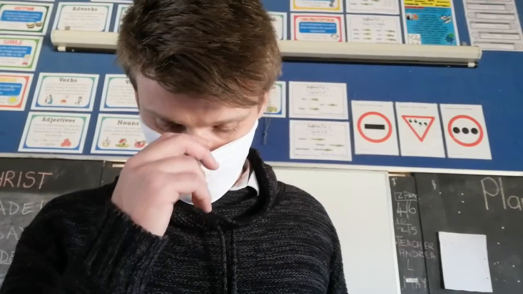A gerund is formed when the present participle of a verb ending in ing is used as a noun. We can often find the gerund next to the word of. Example, he has a fear of sailing. The barking of the dog distracted us. I'm going to read that again. A gerund is formed when the present participle of a verb ending in ing is used as a noun. Okay?